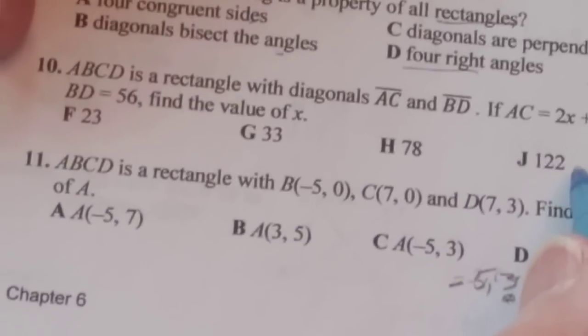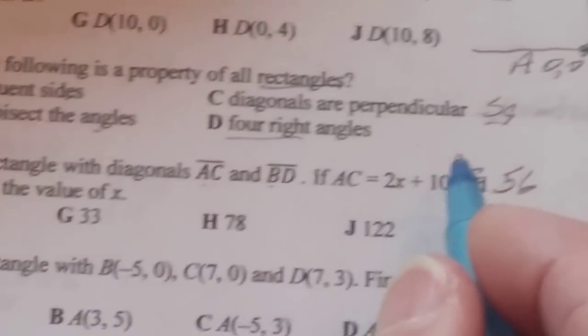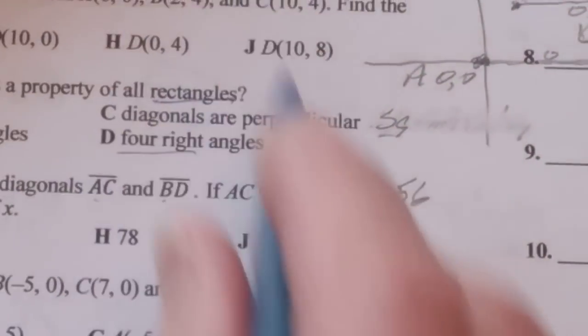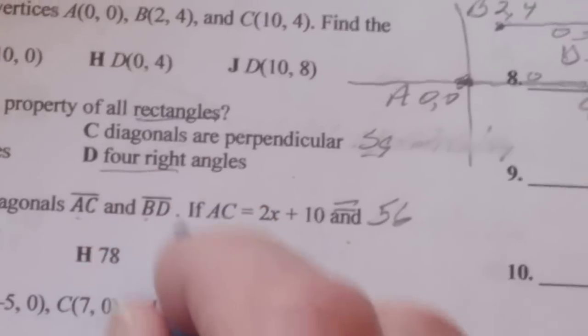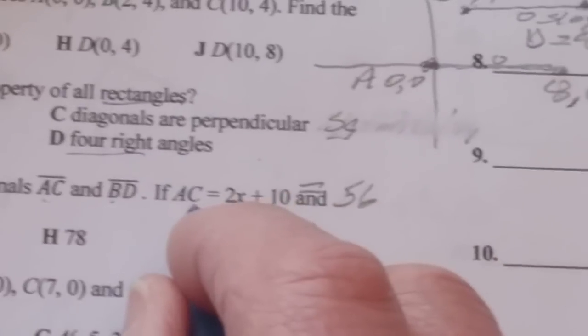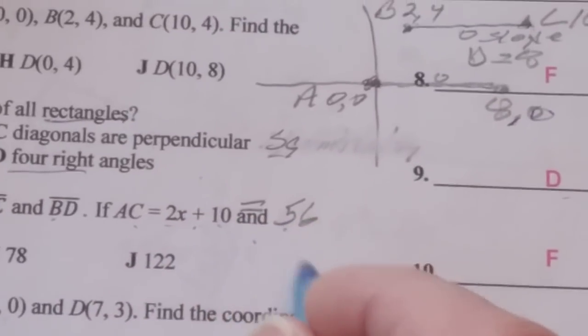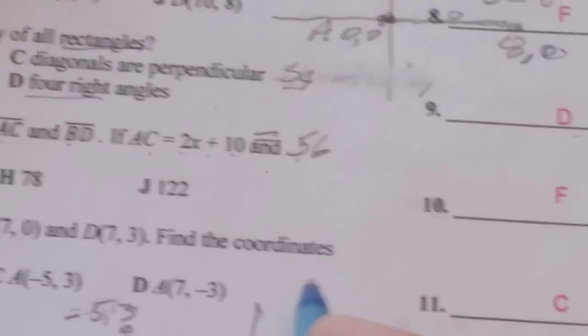Number 10, we have a rectangle with diagonals, all right? And we know from rectangles, we found earlier up in here, here we go, that diagonals are going to be congruent. So all we've got to do is set these two equal. 2x plus 10 is going to equal 56, and you can solve and find the answer.